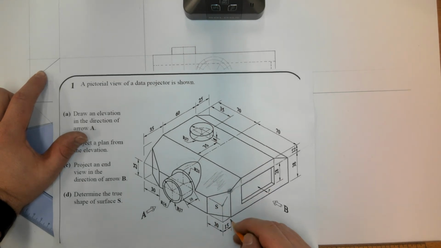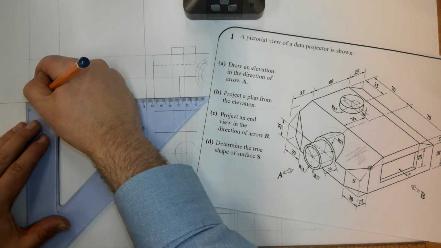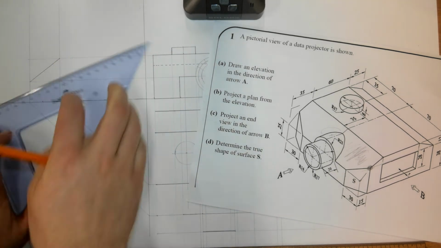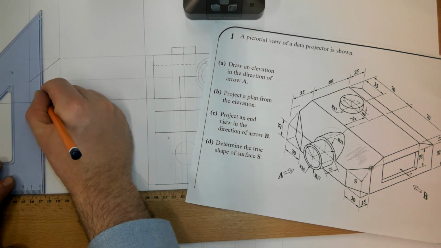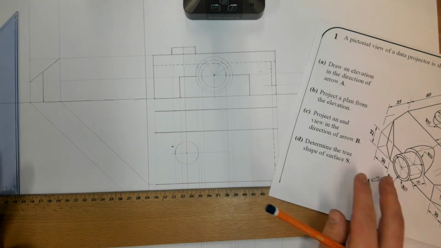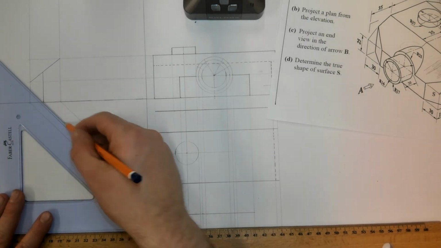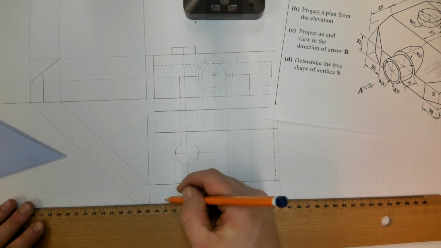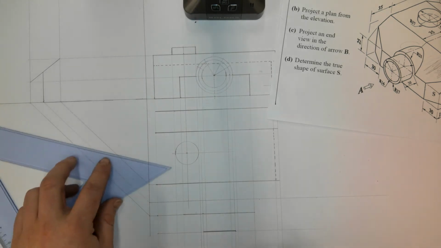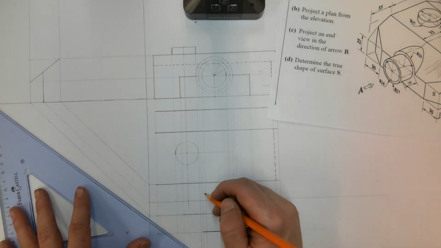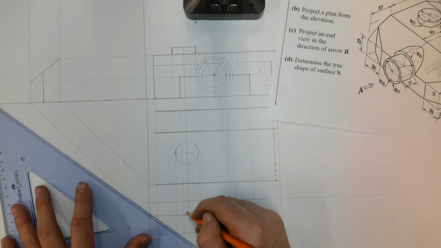Now, to get that point, we're going to measure 15 from the left in end elevation. So we're going to mark our 15 there. Straight up. Oh, you nasty thing. Now, I can bring this back down. Over. Okay, and then we're ready to start heavying.